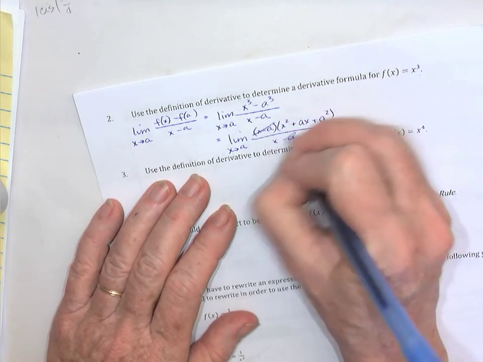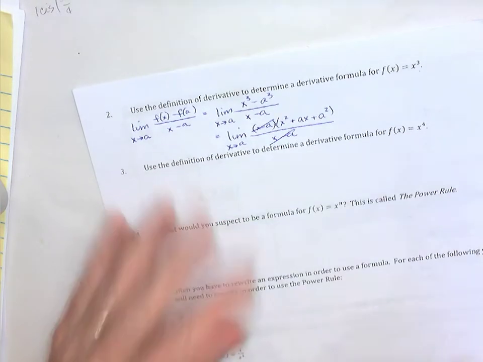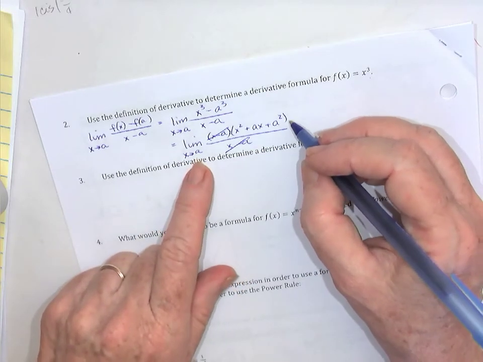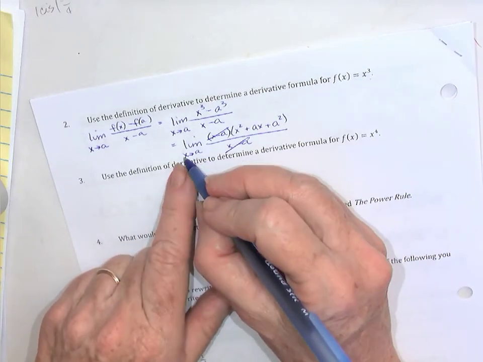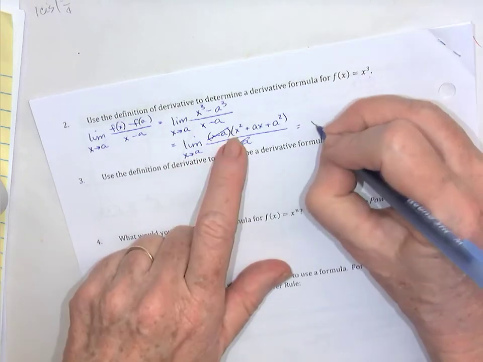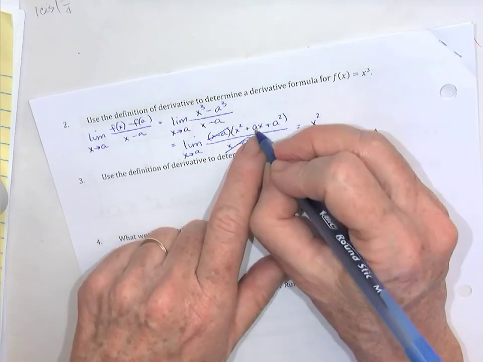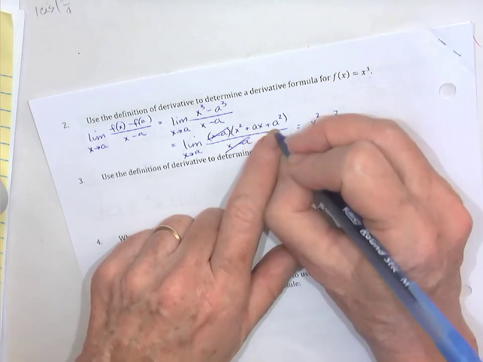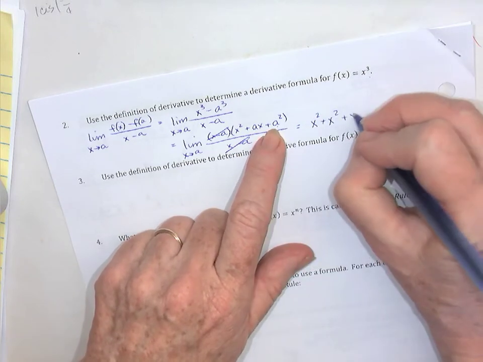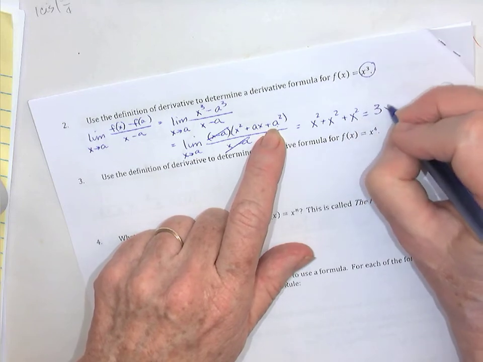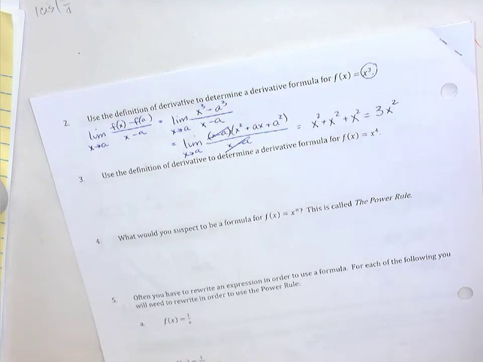So suddenly, that troublesome factor cancels out. And as x gets very close to a, or I'm going to say as a gets very close to x, they become interchangeable. So I'm going to write it in terms of x. This is going to be x times x now, because x is close to a. This is going to become 3x squared. So the derivative of x to the third is 3x squared.